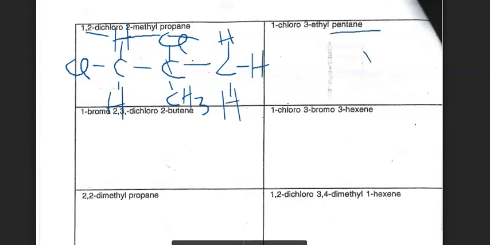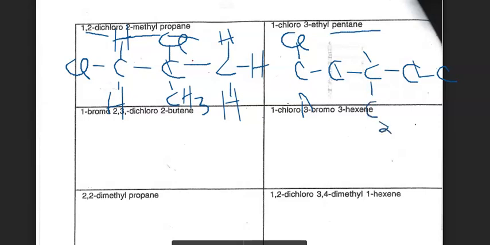We'll do that again here with pentane, right? 5. So 1, 2, 3, 4, and 5. And then 1 chloro. So if I'm going to name the one on the left as number 1, I'm going to put a chlorine. Now it does not matter. It could be up here, it could be on the end, it could be below, but I'll put it up here as chlorine. 3 ethyl. Ooh, so now what do I need? I need an ethyl group. That's 2 carbons and 5 hydrogens. So that's a longer branch, obviously, than methyl.